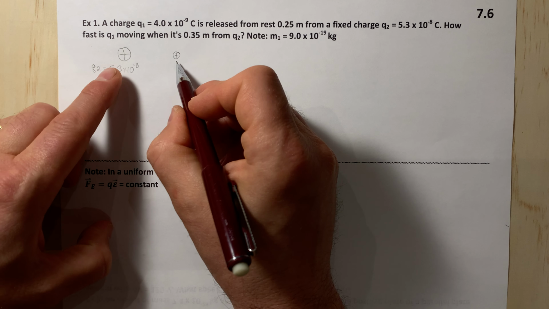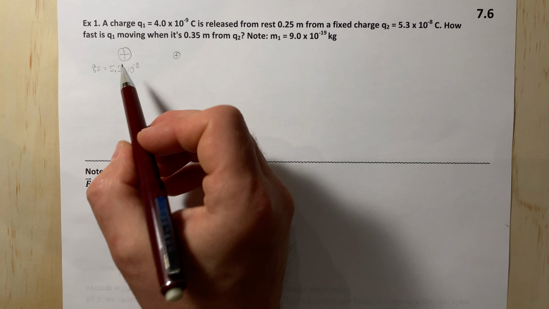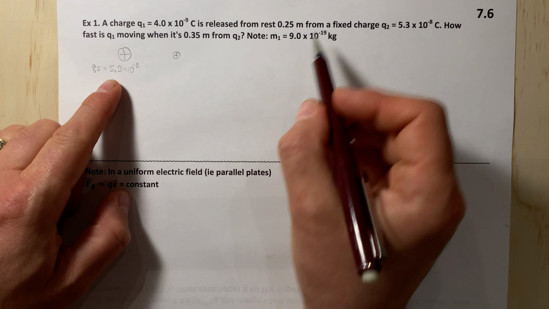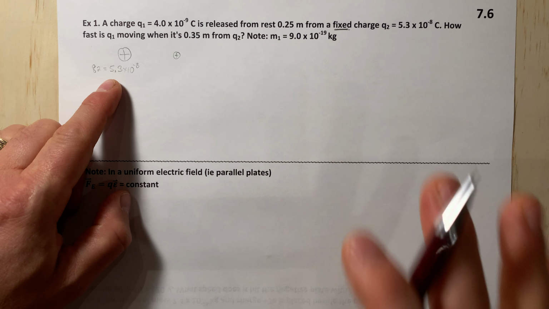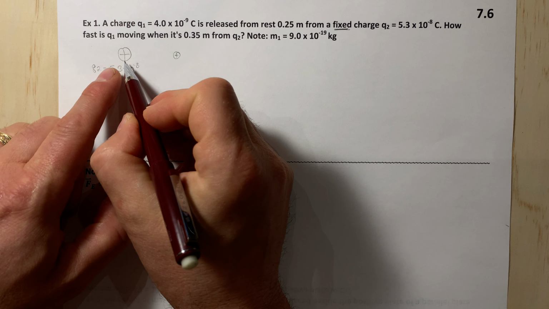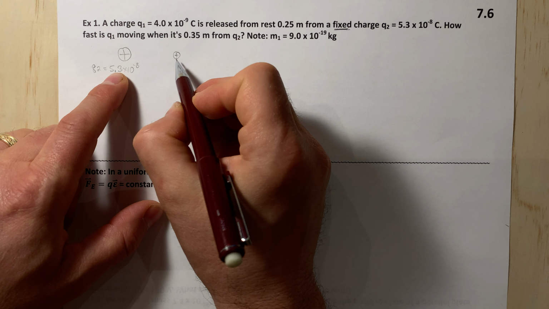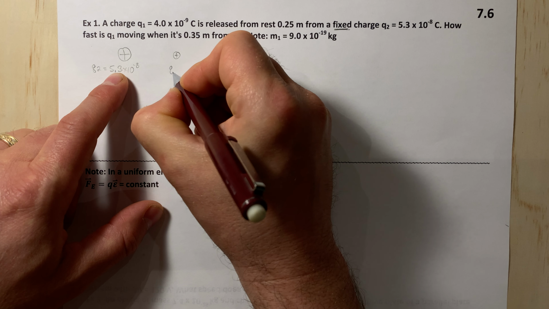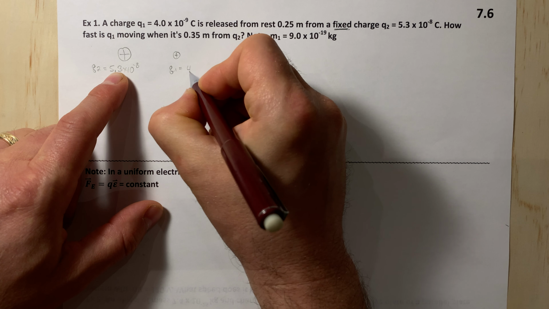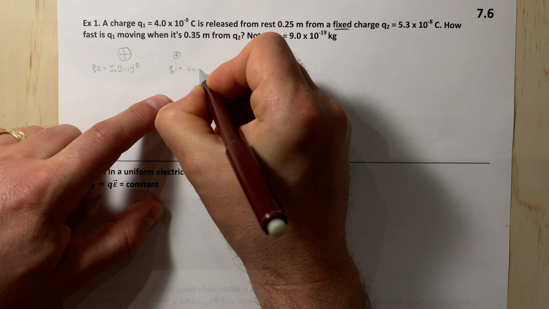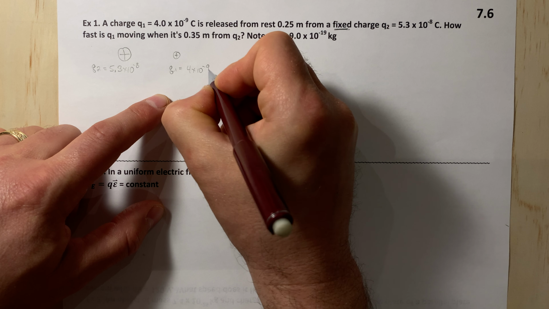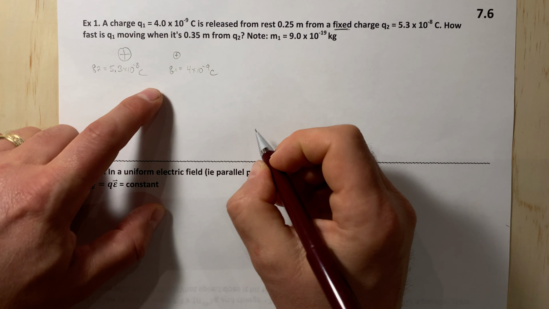I've got another charge here, and I'm going to make it small. It actually doesn't matter the sizes of these charges, but in my mind, I like to imagine a big charge here. It's fixed in place. If it's fixed, it means it can't move. So here's my big charge. My other charge, this is Q1, and this is also positive, no negative sign, so 4 times 10 to the minus 9 coulombs.